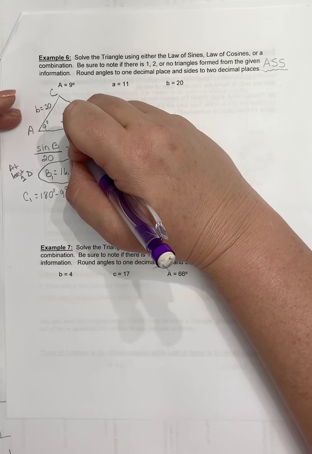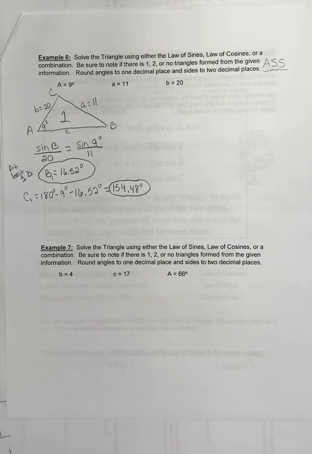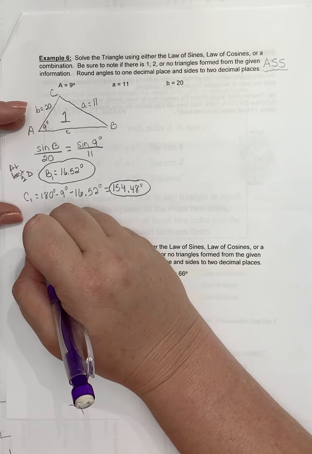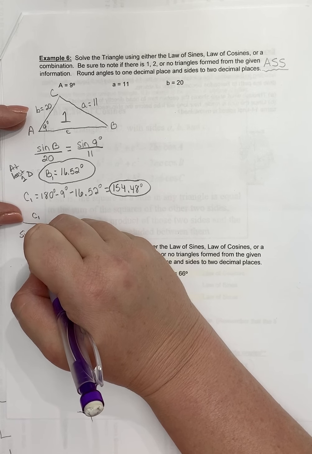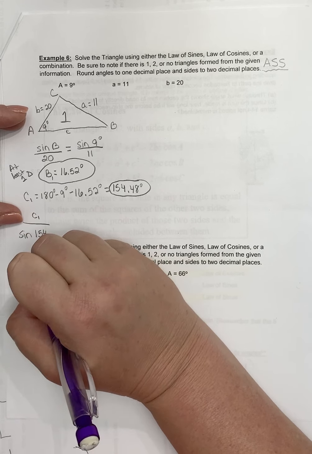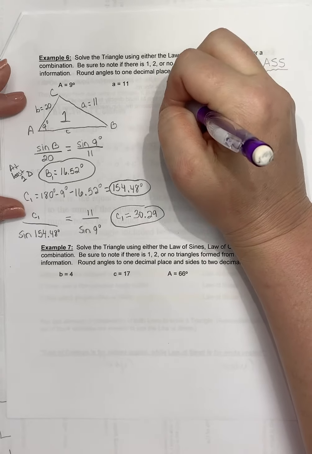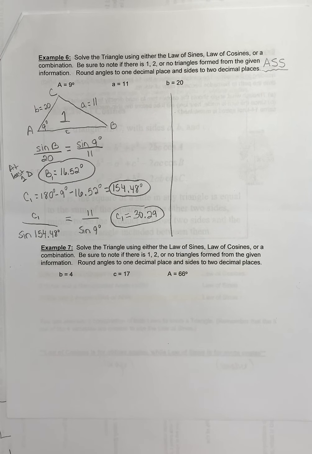Okay, the only other item we are missing then is little old side C. So if I put little old side C1 on top and sine of 154.48 degrees on the bottom, set that equal to what we know we have, which is all of A, 11 over sine of 9 degrees. Little side C1 turns out to be 30.29. So there we go. There's our triangle 1.